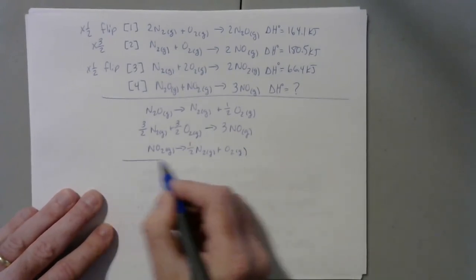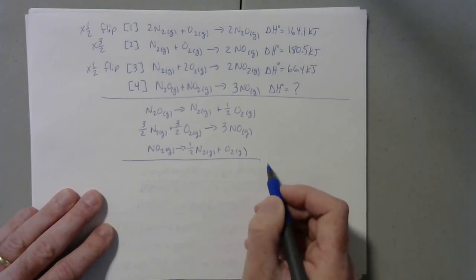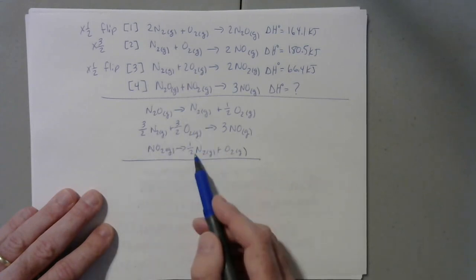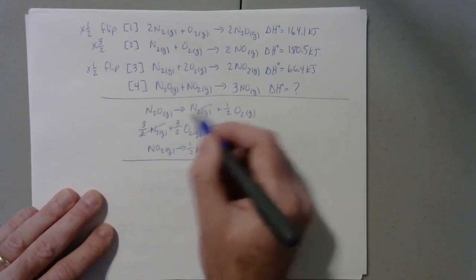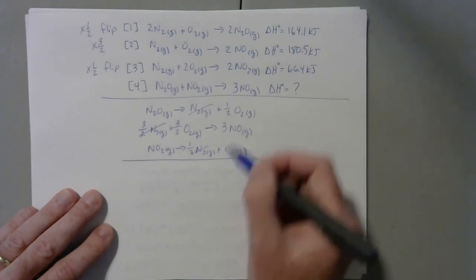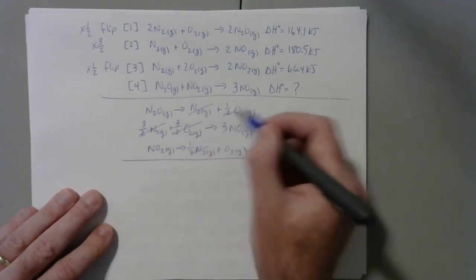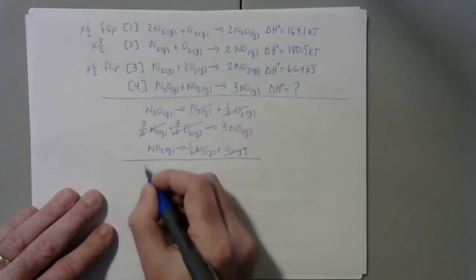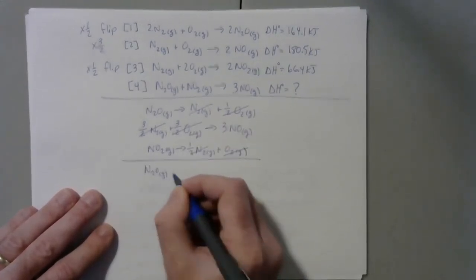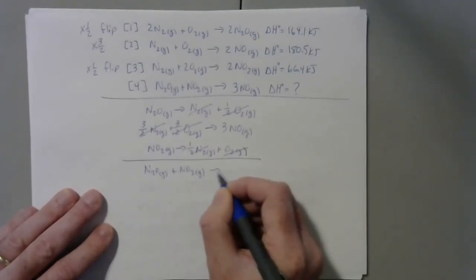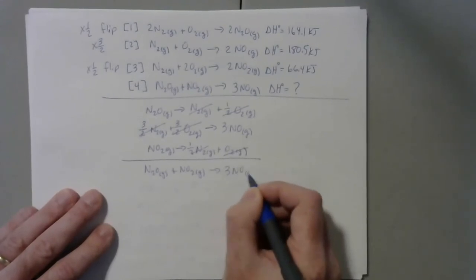Now let's make sure they add up. If we look at the nitrogen, we got 3/2, but we got 1, which is 2/2, plus 1/2 is 3/2, and so all the nitrogens cancel. Then you're going to get the same essential thing for the oxygens, 3/2, 1 plus 1/2 is 3/2, so we're going to cancel all that out. And so we find, in fact, it does add together, N2O gas plus NO2 gas reacting to form 3NO gas.